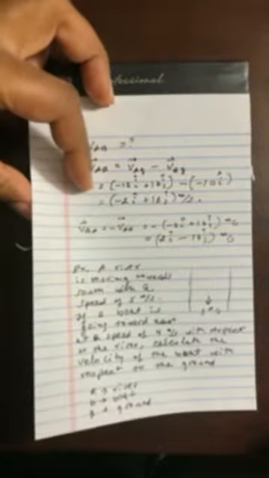And then we're also given the velocity of the boat with respect to the river. That is 4 towards east, that's 4 in the I. So the question is to find the velocity of boat with respect to the ground.